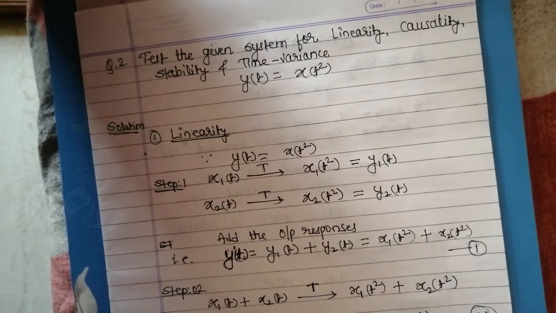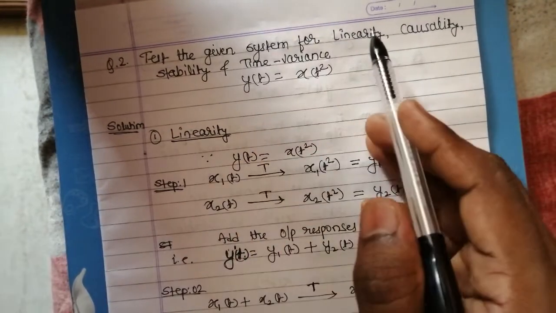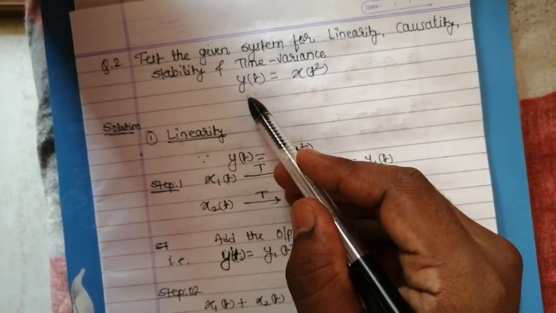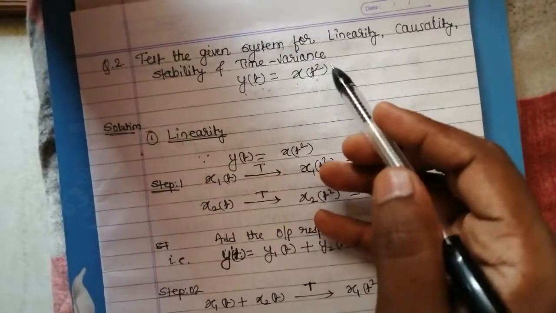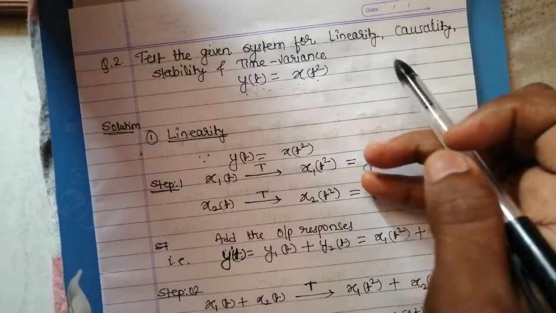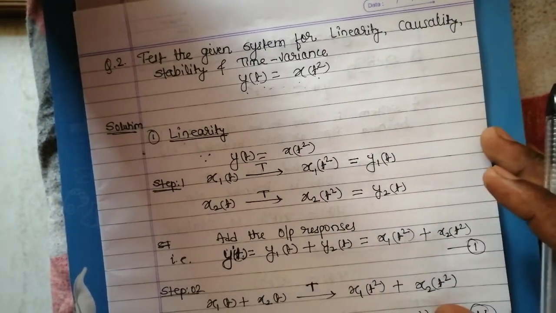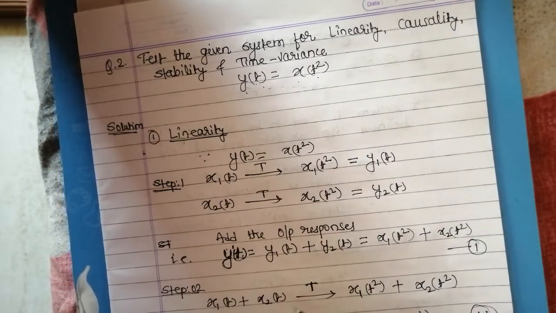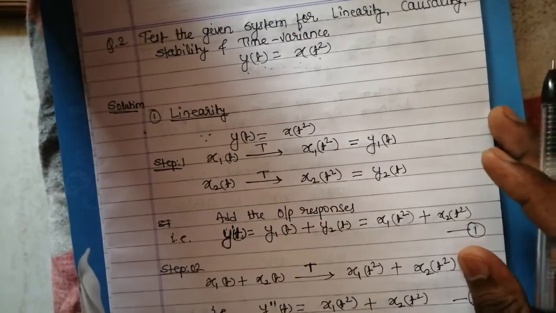You can see in this question, it is asked to test the given system for linearity, causality, stability, and time variance. Here another system is defined, y of t equals x of t square. Now we have to check whether the given system y of t is linear, causal, stable, or time variant. As we have seen the theoretical aspect of all these classifications in our last video, we will apply that concept here to determine.